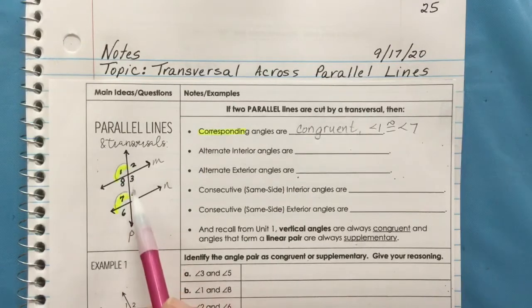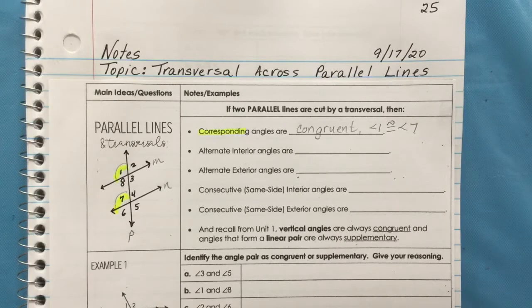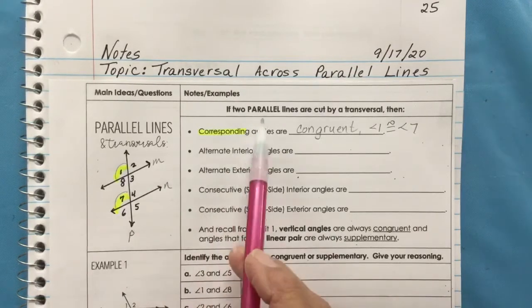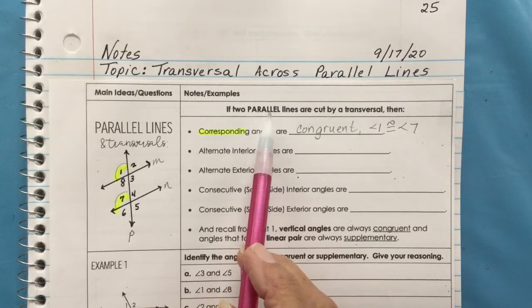Angle 2 would be congruent to angle 4. Angle 8 would be congruent to 6, and angle 5 would be congruent to angle 3. Corresponding angles are always congruent. That only occurs, though, if the two lines that the transversal is intersecting are parallel.